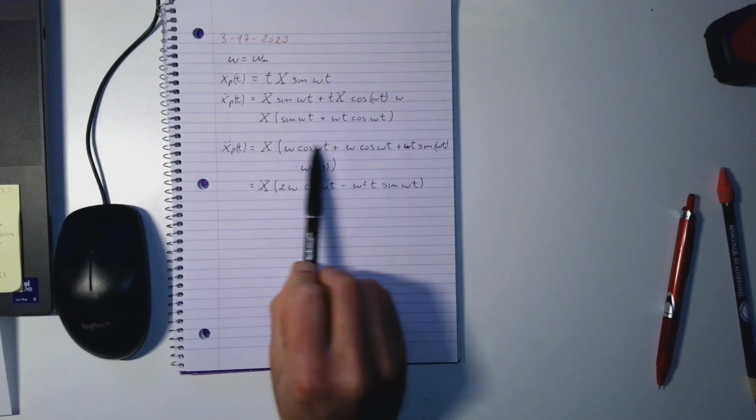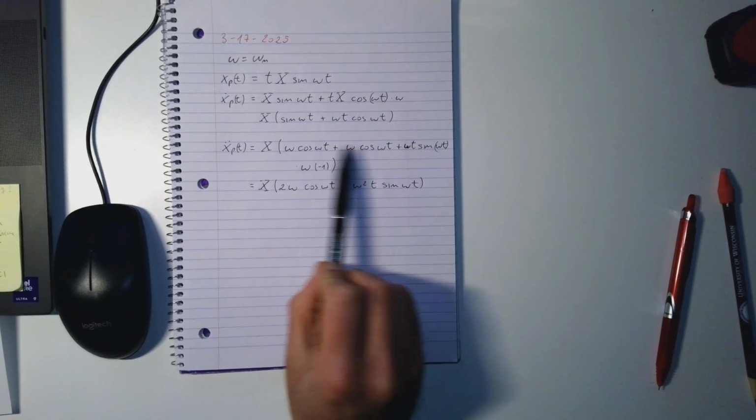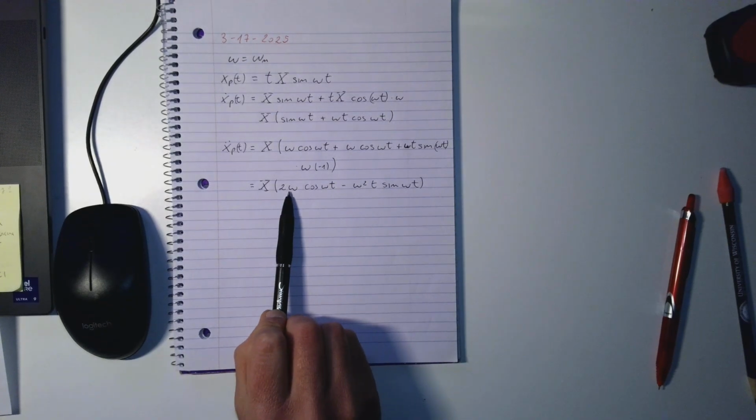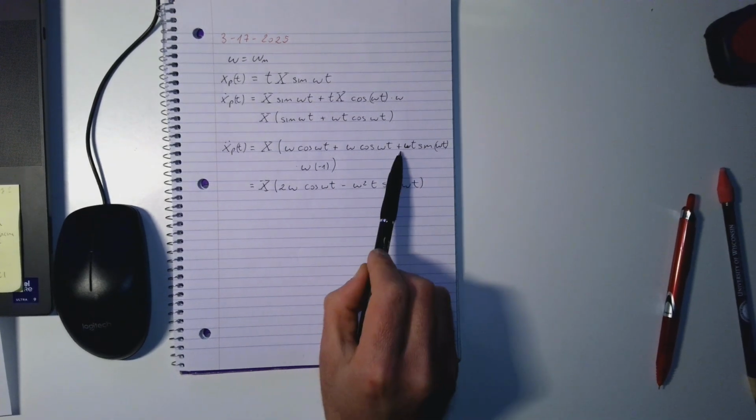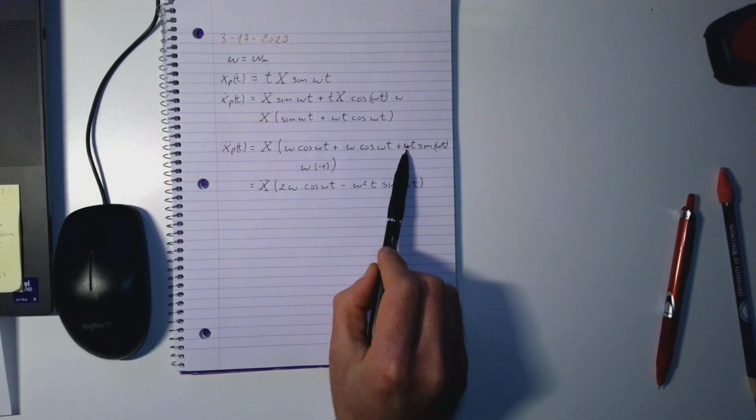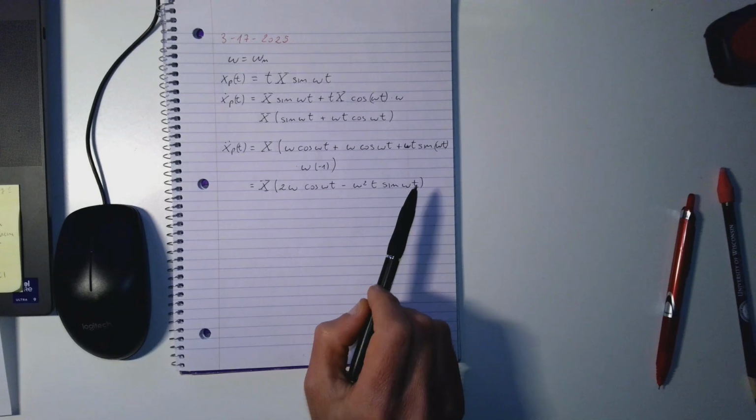We did the summation of these two terms, they are the same, so that's why we have the 2 here. And then the negative sign goes here, omega and omega become omega squared, and then t sine of omega t.